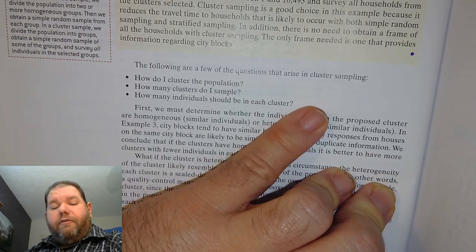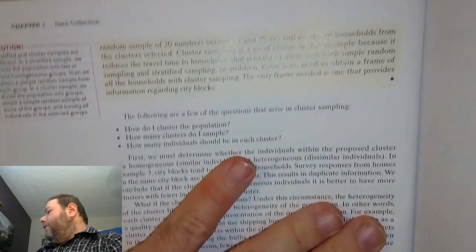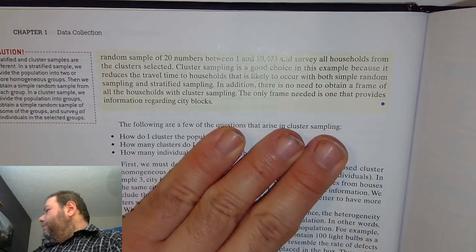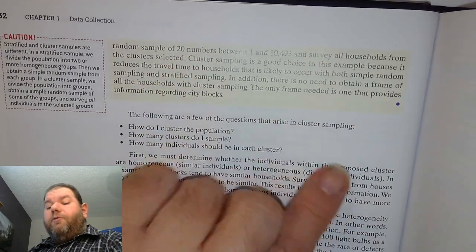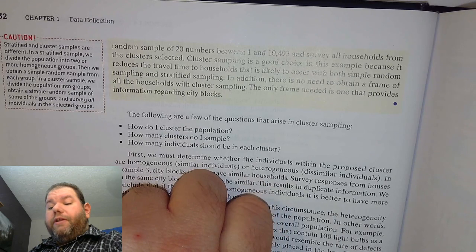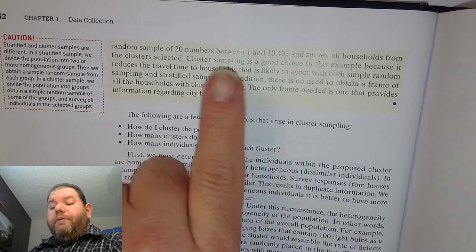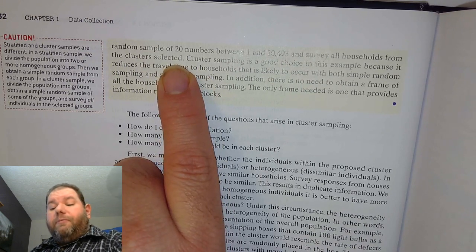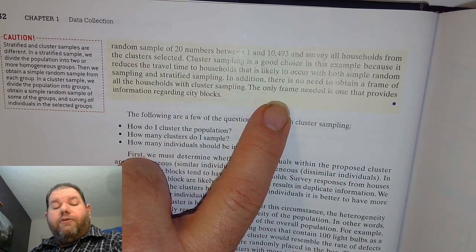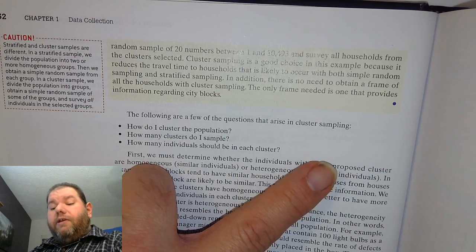Otherwise, it really throws off the results. So, she has a random sample of 20 numbers between 1 and 10,493. And then she can go in and get surveys from each household in these clusters that were selected.